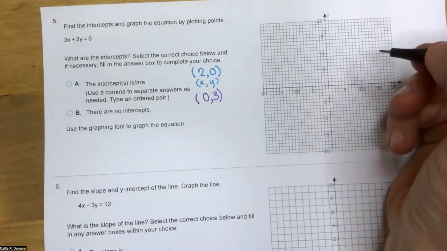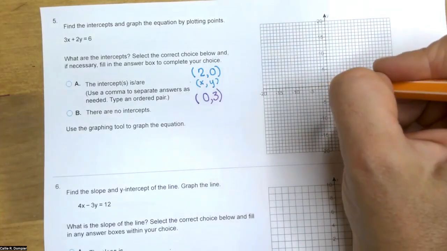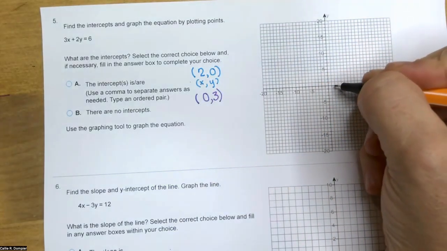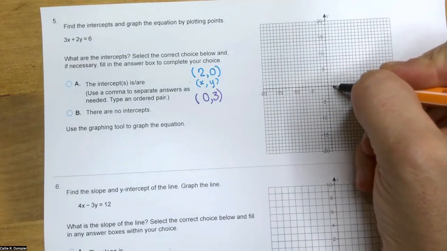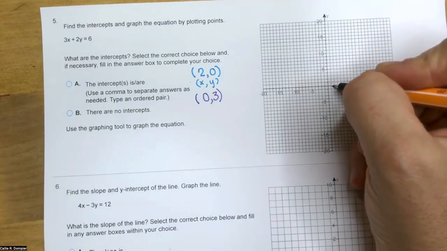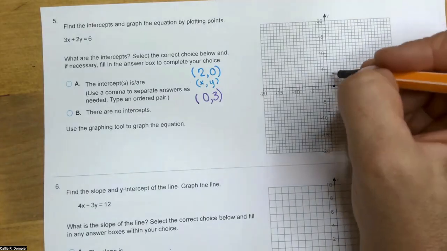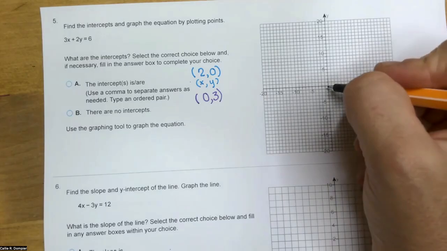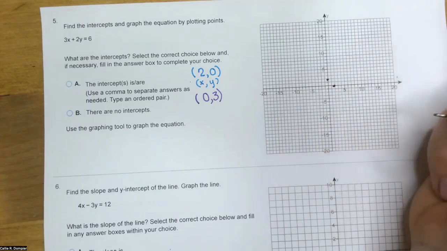It asks you to graph the equation by plotting points. You have the 2 points. Your points are 2, 0. Gosh, this is infuriating. I'm too old, too blind for this. So go 2 to the right. Don't go up or down, right? Because it's y equals 0. And then for this one, x equals 0 and y equals 3. So we're going to go up 3.